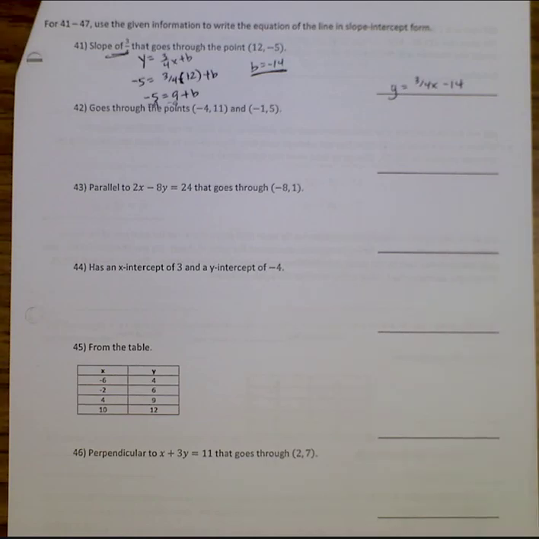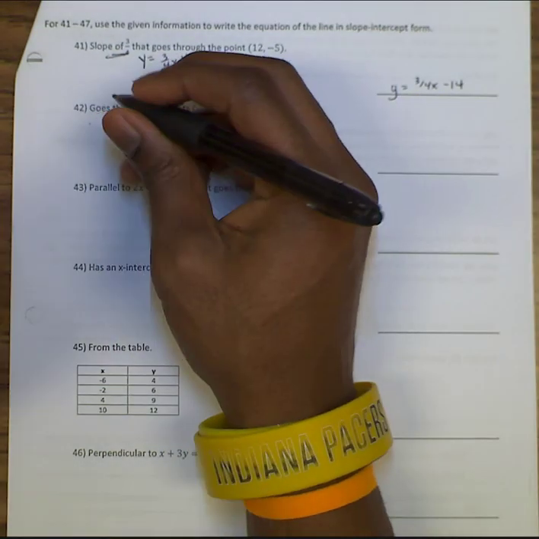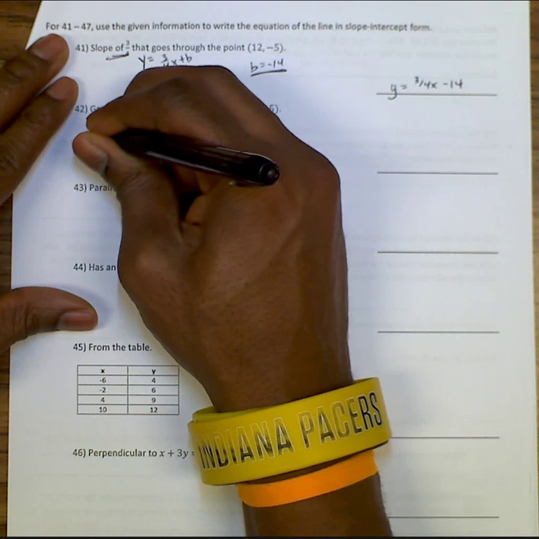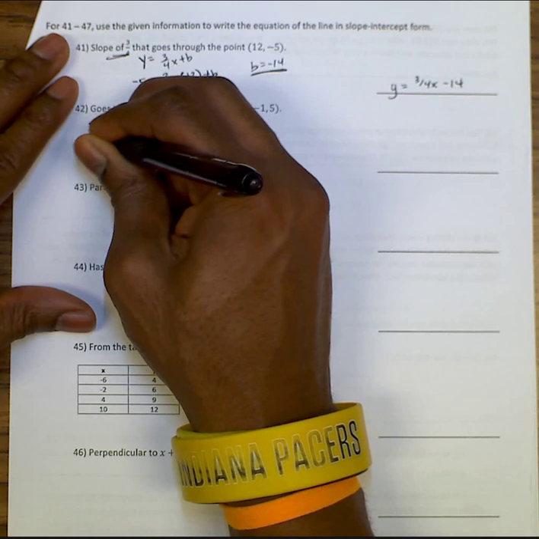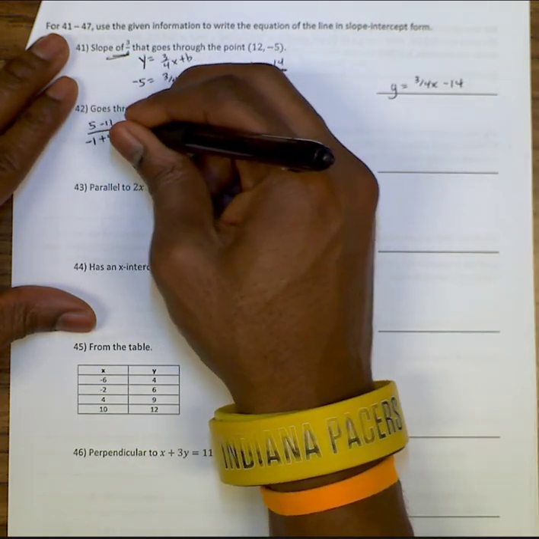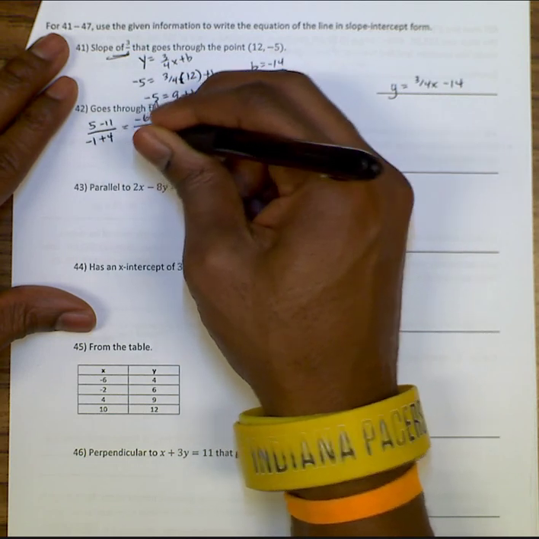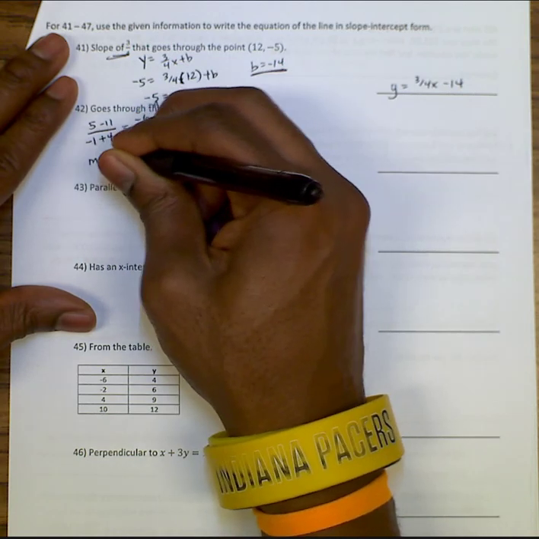42 goes to the points -4, 11 and -1, 5. So I'm going to have to find the slope here using y2 minus y1 over x2 minus x1. In this case it's plus because minus a negative. So 5 minus 11 is -6. -1 plus 4 is 3. -6 divided by 3 is -2. So my slope is -2.